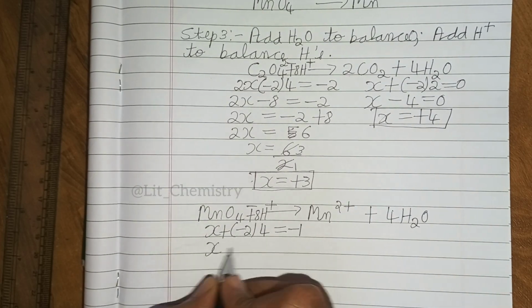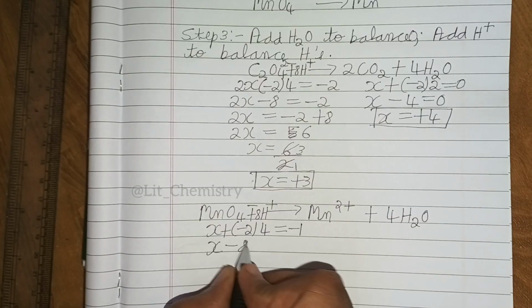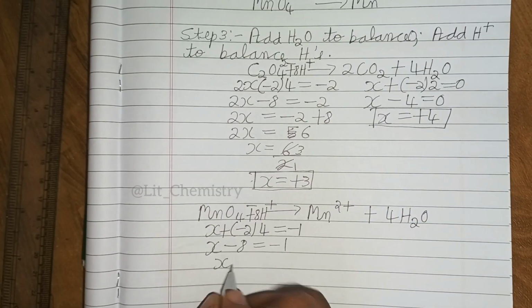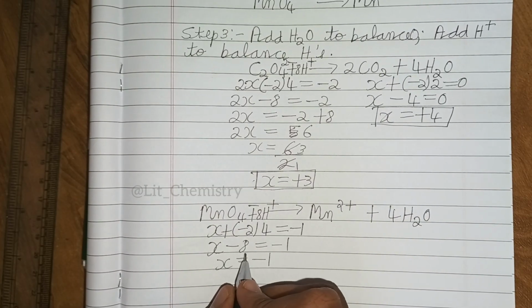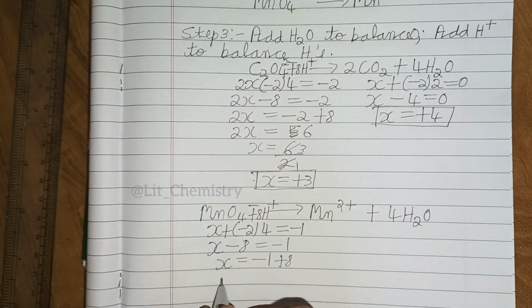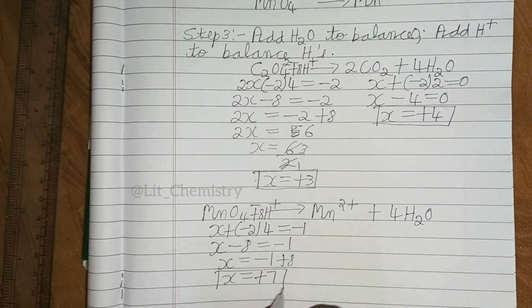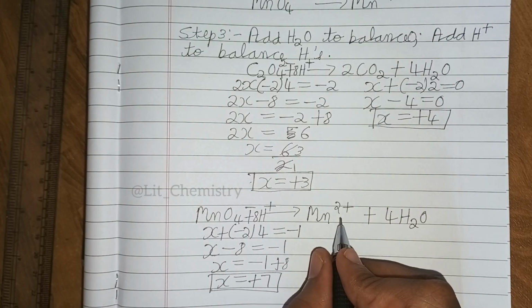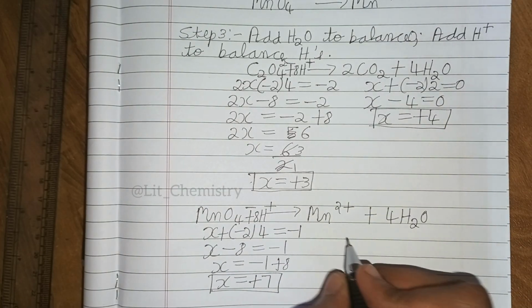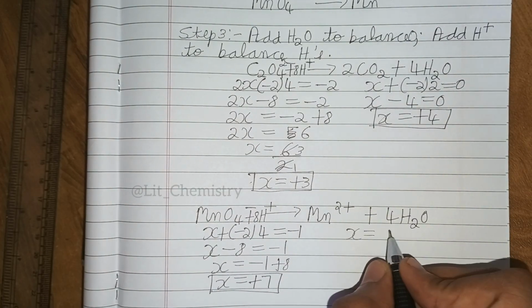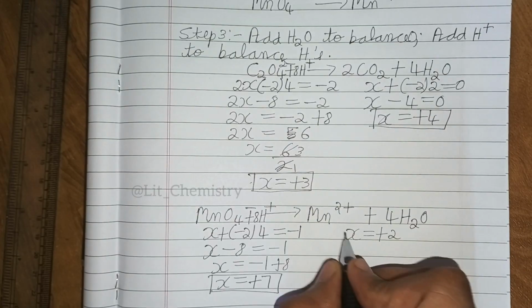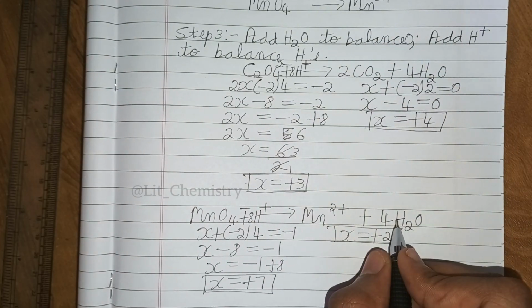So let's solve this. x plus minus 2 into 4, that is minus 8, is equal to minus 1. So x is equal to minus 1. Minus 8, when it moves to the right side, it becomes plus 8. x is equal to plus 7. So here it will be plus 2 itself. Here it will be x is equal to plus 2. We can't take this one.